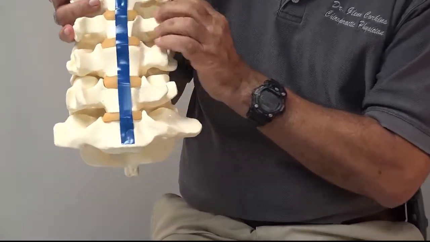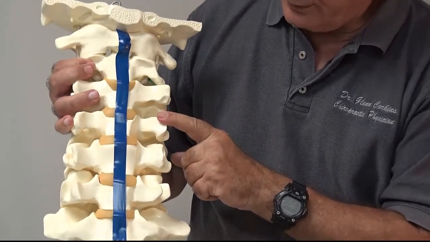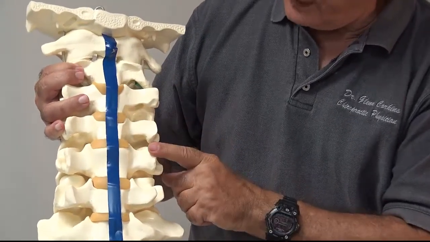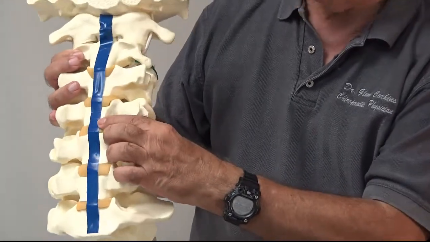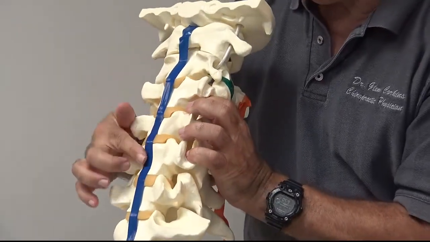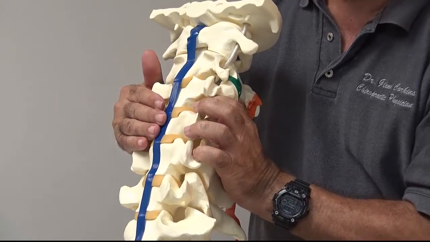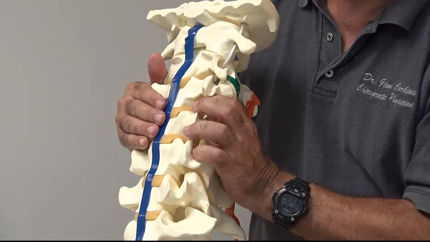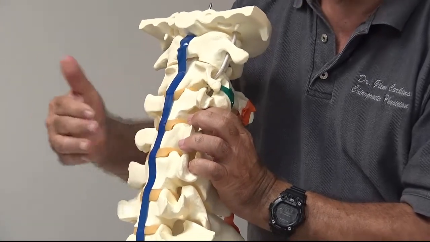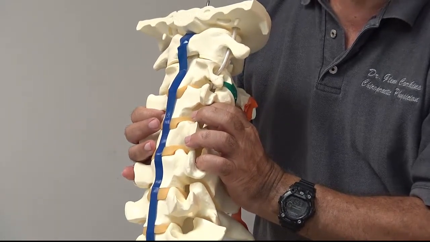So in this particular model, here's C1, C2, C3, C4, I got that wrong here, 2, 3, 4, 5. Okay, here at 4, 5, if you look at the side here, at this alignment, if the top one falls back, we call that a retrolisthesis. Listhesis simply means bone out of place, and that top bone is out of place with respect to the bottom bone. It is slid back, and because it's moved backward, we give it the designation of a retrolisthesis.